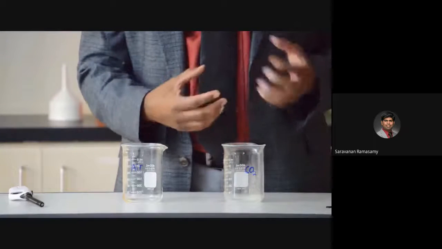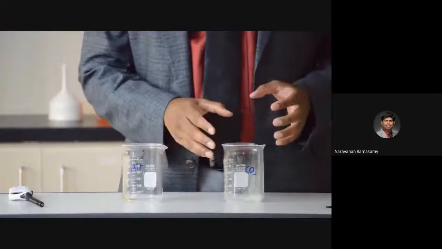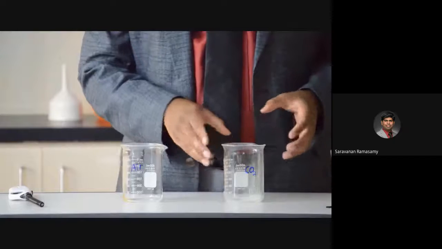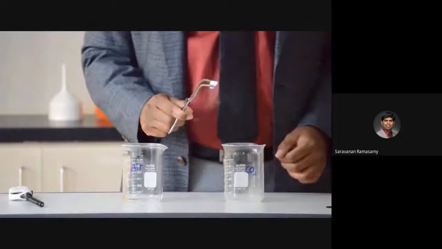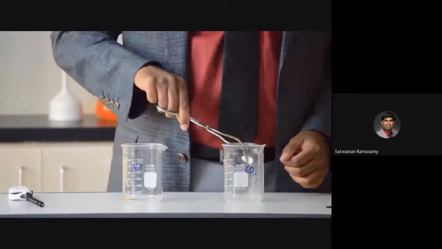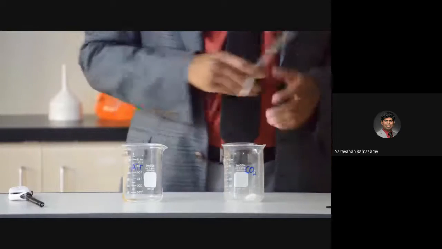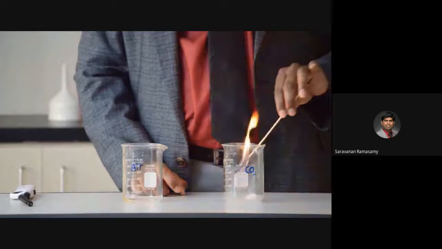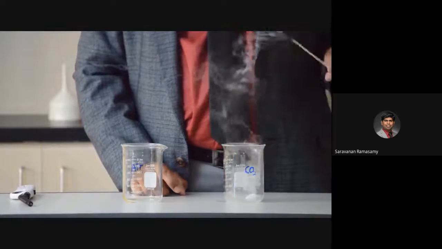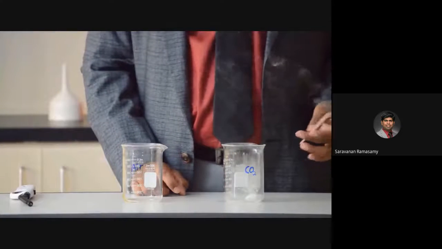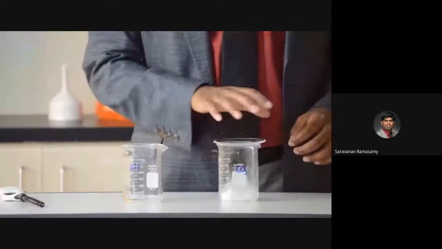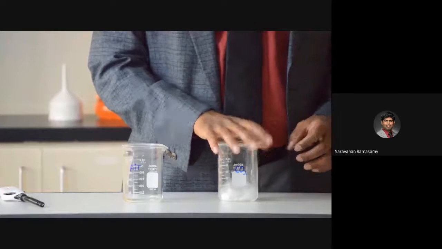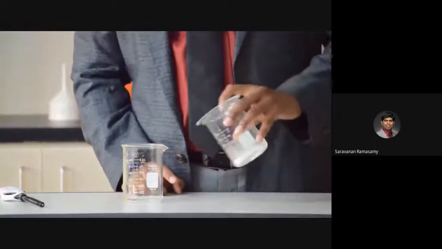To see more obviously, I'm going to add some solid carbon dioxide here. Okay, here's a tiny piece of solid carbon dioxide. Carbon dioxide is filled in the bottom part of the beaker, so when you go there, the fire is extinguished. Now, because carbon dioxide is a denser gas, you can pour it like a liquid.